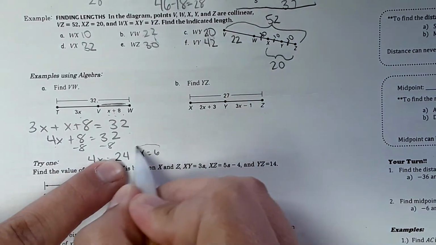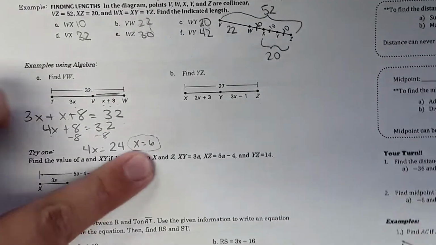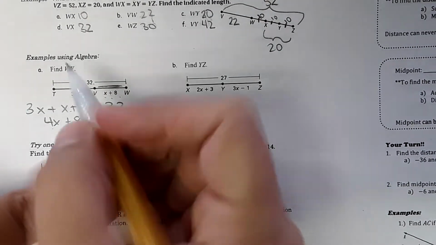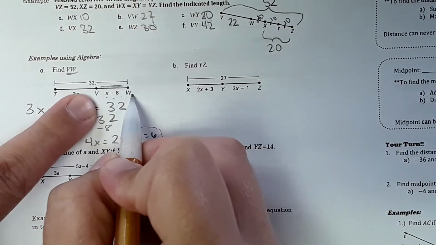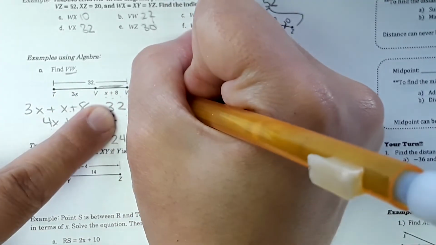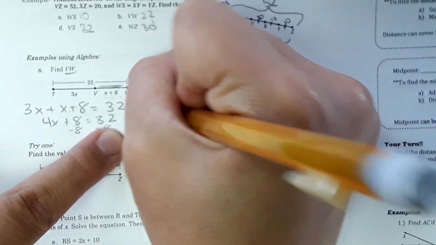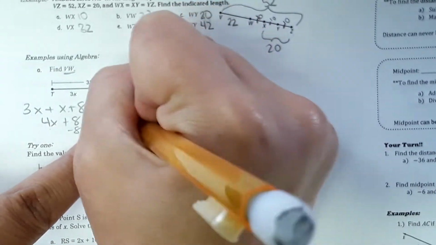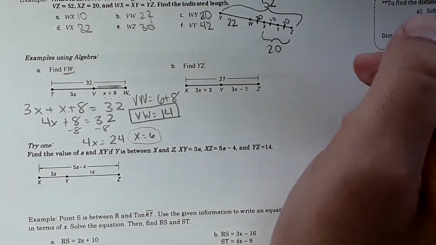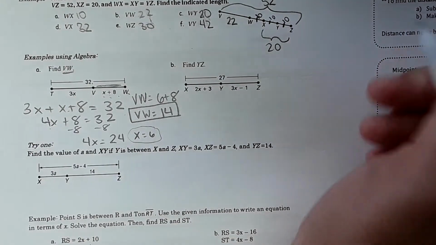Now, it can be tempting to go to the multiple choice and look for x equals 6, and what stinks is x equals 6 will be in the multiple choice, and it's not the correct answer. It asks for the length of VW, and VW is x plus 8, so VW equals 6 plus 8, so the length of VW equals 14. And that's the answer that you want to choose in the multiple choice. So you have to be careful, make sure that you go back and plug in the x, because most of the time it'll ask for a length, not actually x.